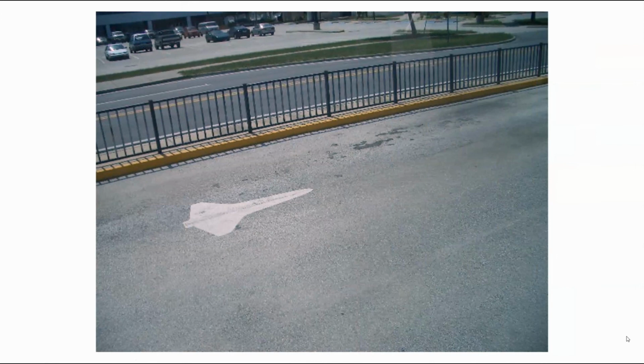And then just outside the vehicle assembly building, you've got to love the stripes on the road here, outlined of the orbiter.